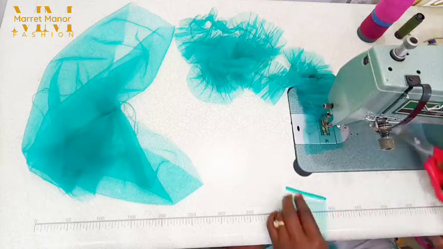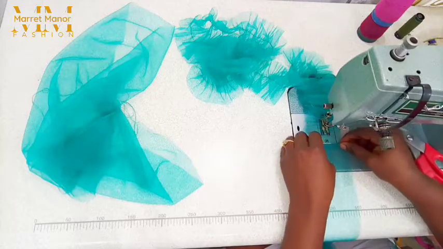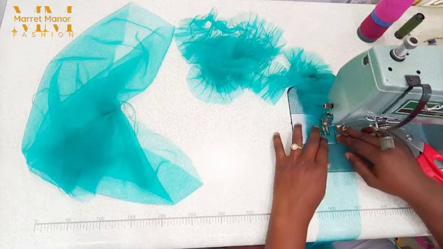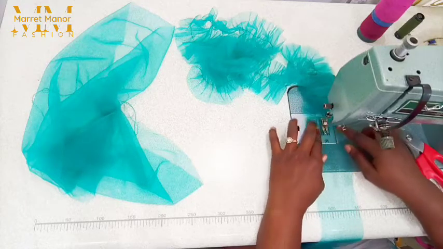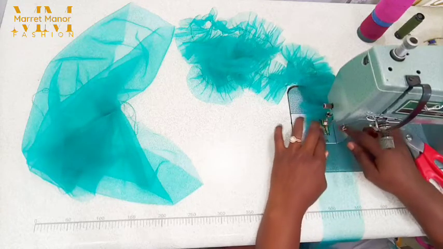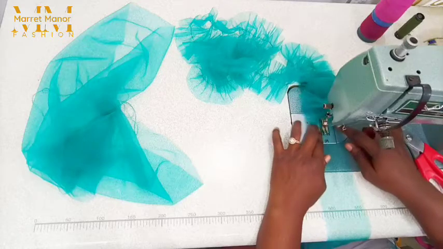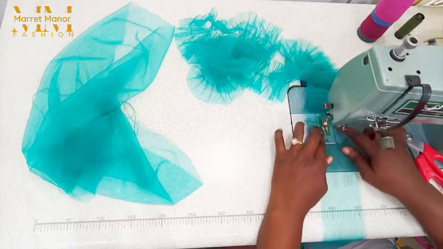This is the normal pace I'm working with. So I just placed my net on it like so, and I run my pedal while my hands do the gathering. So it just keeps going that way. Can you see that?